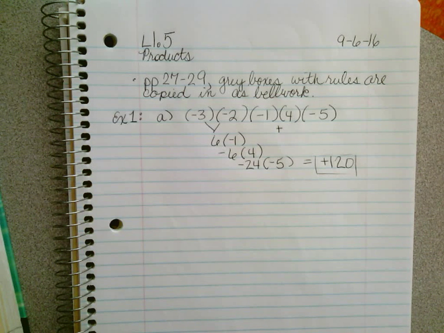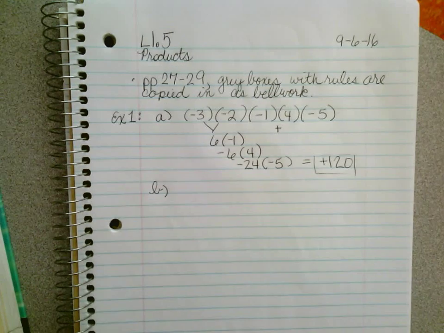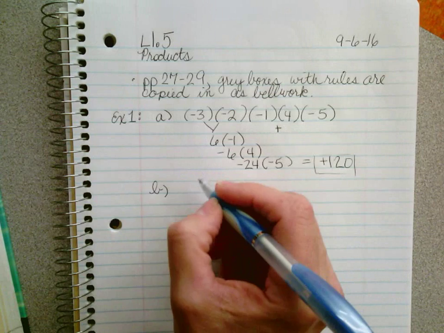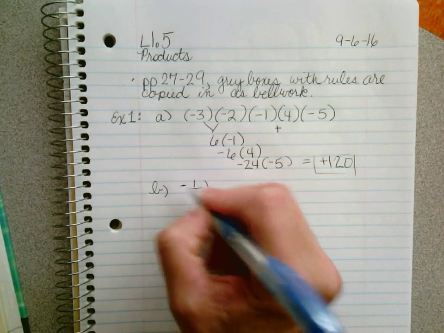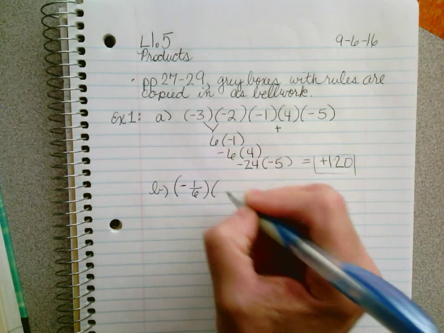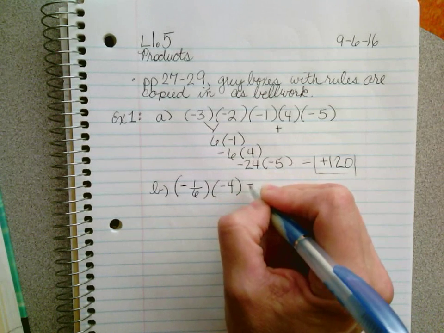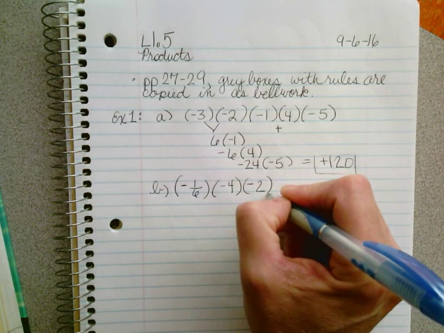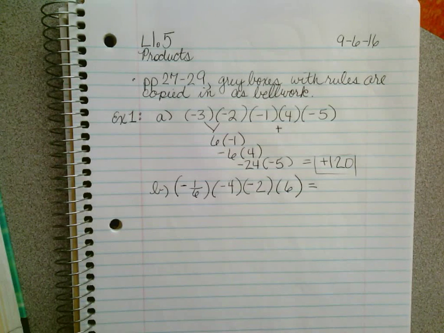All right. Here's the next one I want to do for you. So this is going to be my example B. Would you say the answer is going to be positive or negative here? Negative, I agree.